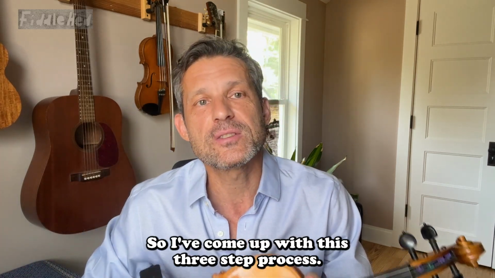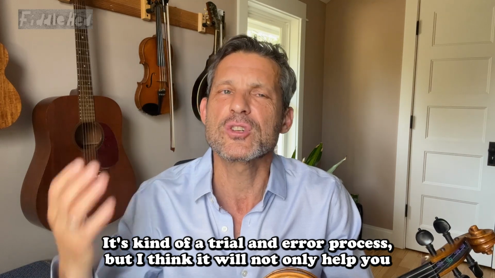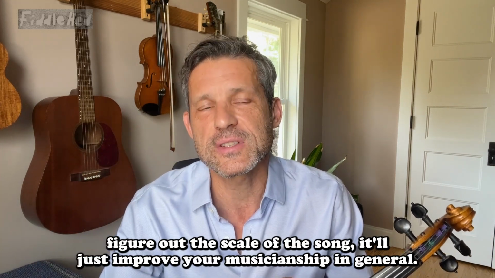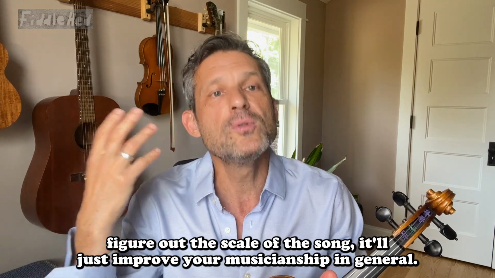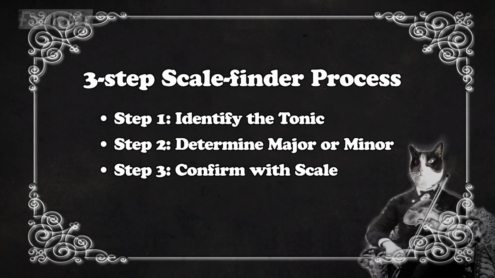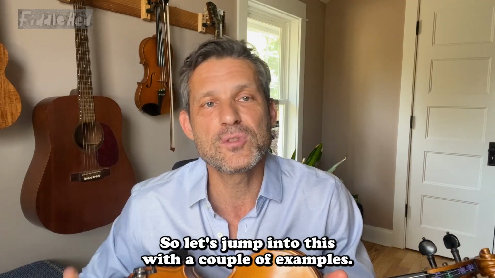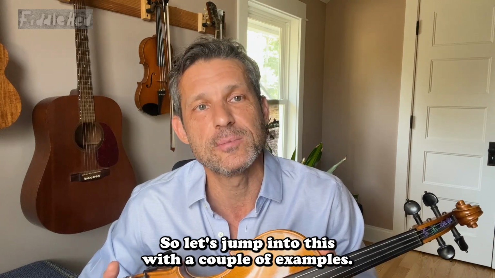So I've come up with this 3-step process. It's kind of a trial and error process, but I think it will not only help you figure out the scale of the song, it'll just improve your musicianship in general. So here are the 3 steps. The first is to figure out the tonic note. The second is to figure out the type of scale. Is it major or minor? And the third is to confirm that that choice you made, or that guess you made, is correct. So let's jump into this with a couple of examples.